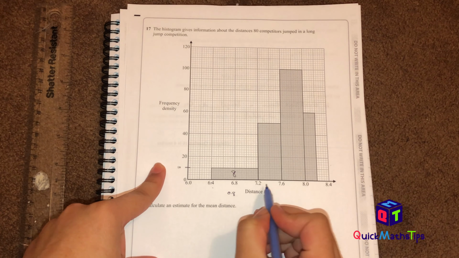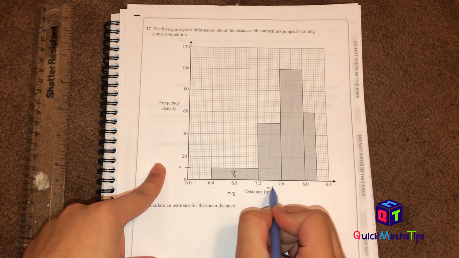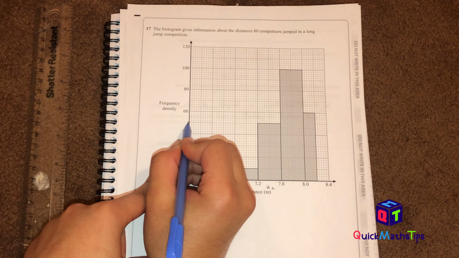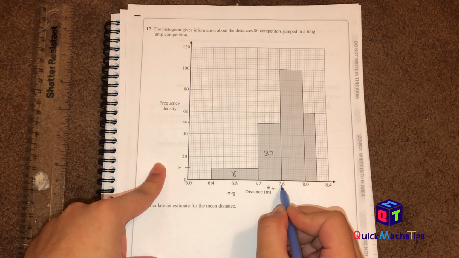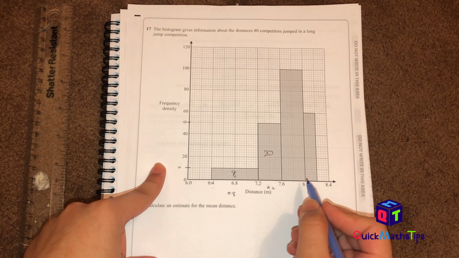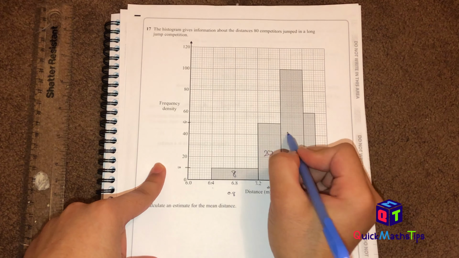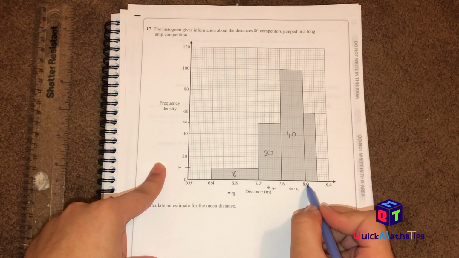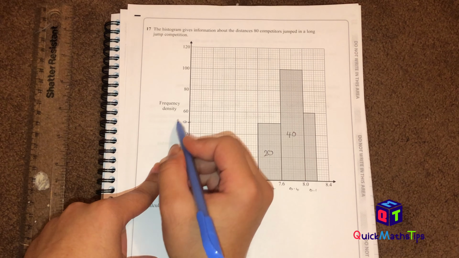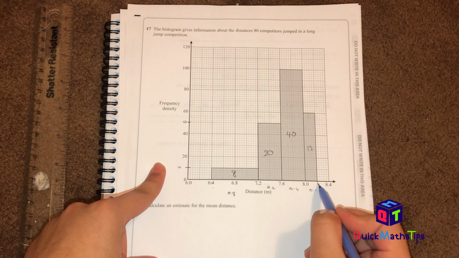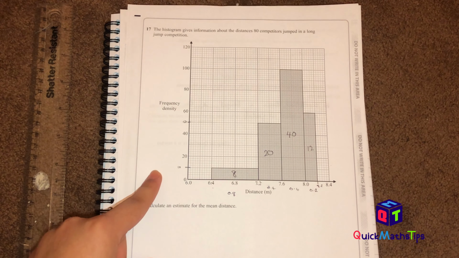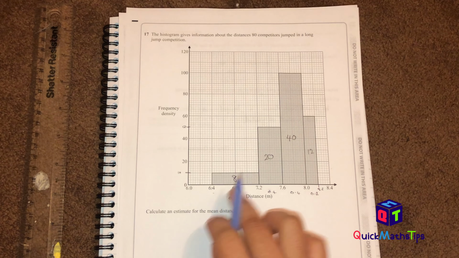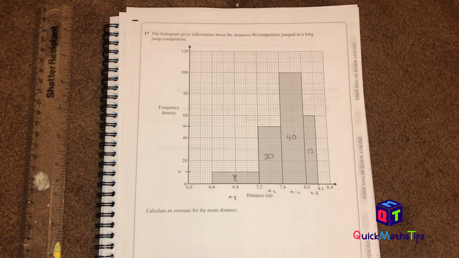Okay. The next bar is 7.6 take away 7.2, which is 0.4. 0.4 multiplied by 50 is going to give me 20 people. 8.0 take away 7.6 is 0.4. 0.4 multiplied by 100 is 40. This is representing 40 people. 8.2 take away 8.0 is 0.2. 0.2 multiplied by 60 is going to give me 12. Okay, so that bar represents 12 people. If I did 8 plus 20 plus 40 plus 12, I would get 80 people altogether.